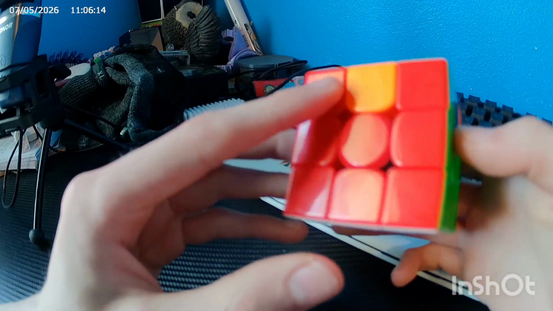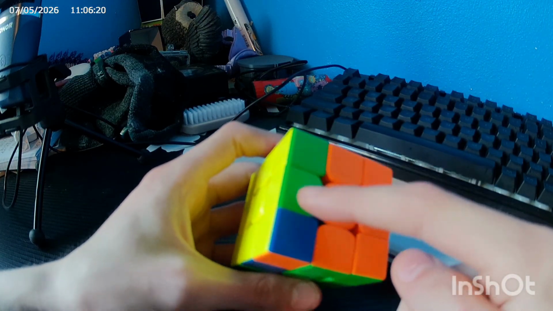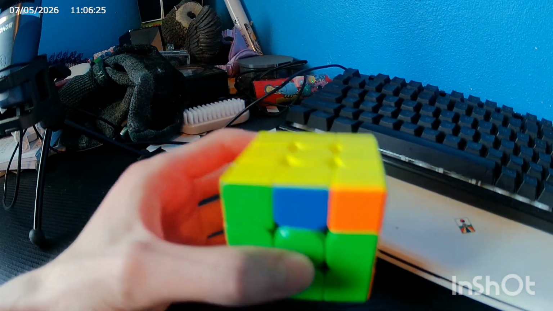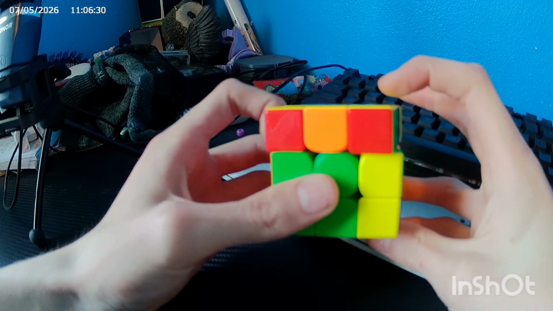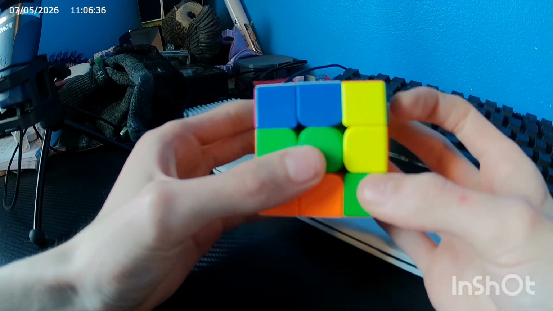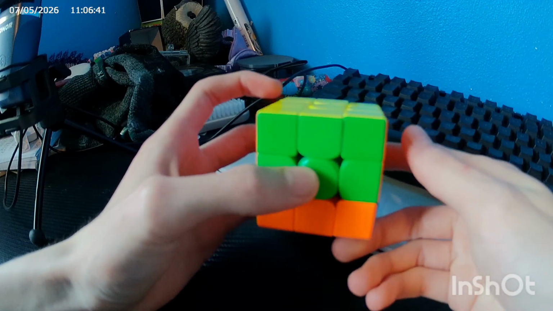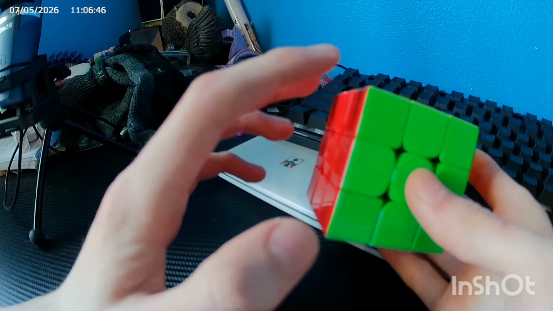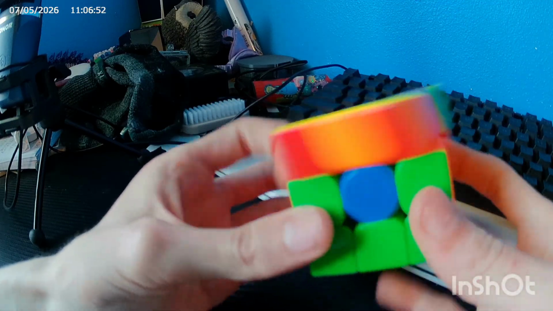Okay, so the next G-perm also has the H block, so headlights with an opposite, and it's noticed by the 1x2 on the back. The finger tricks for this algorithm look like this. And that is the first two G-perms, which are recognized by the H block. So H blocks look like this, thanks to H-perm.